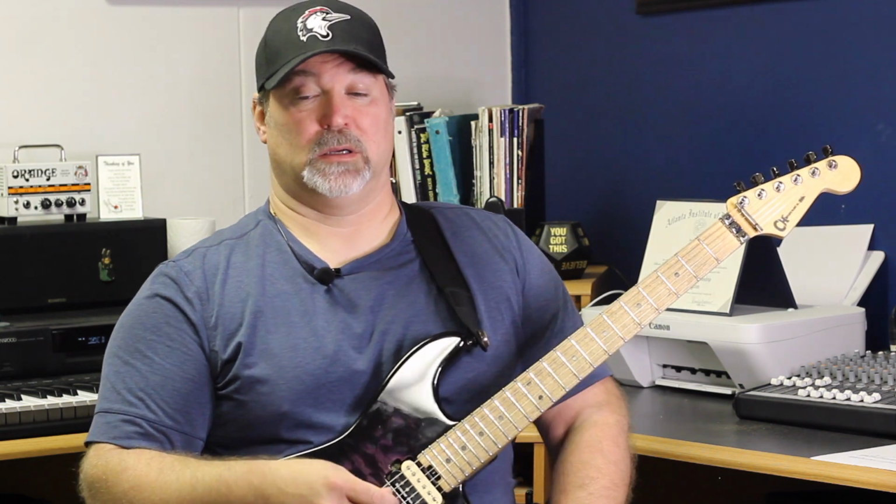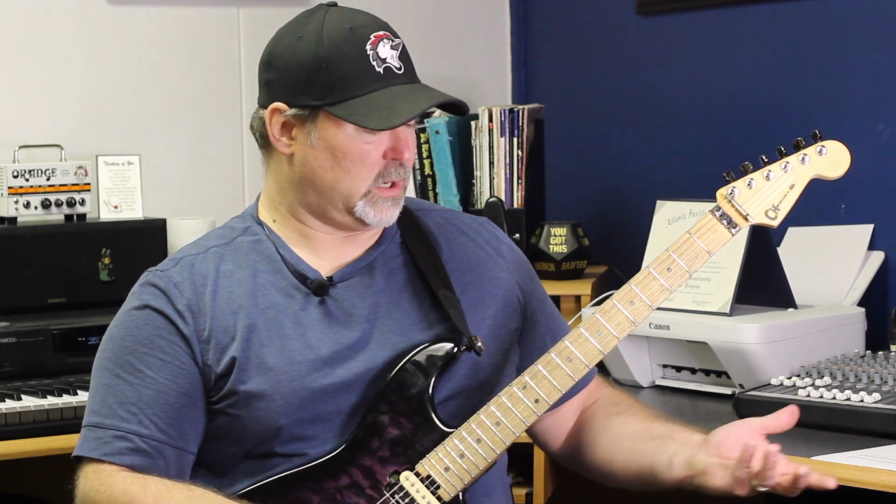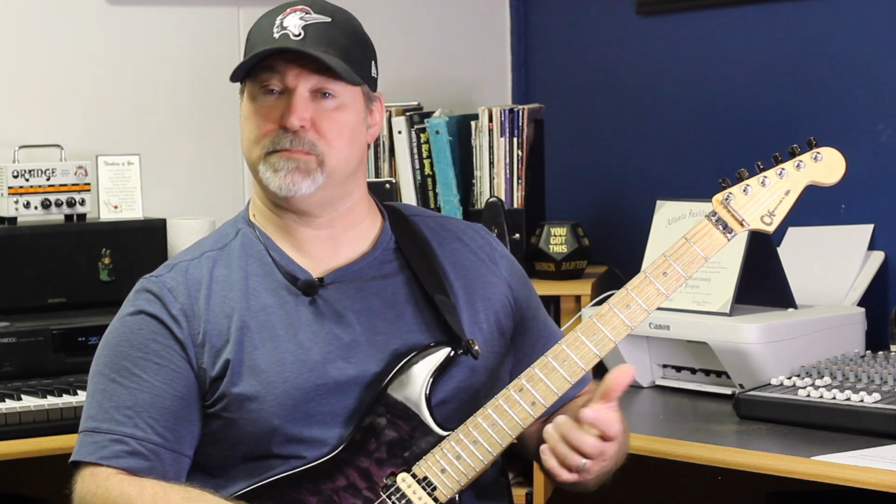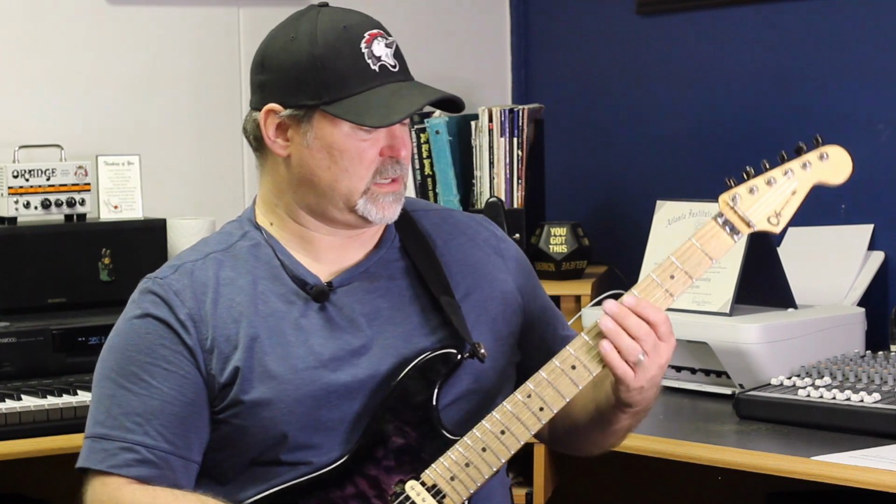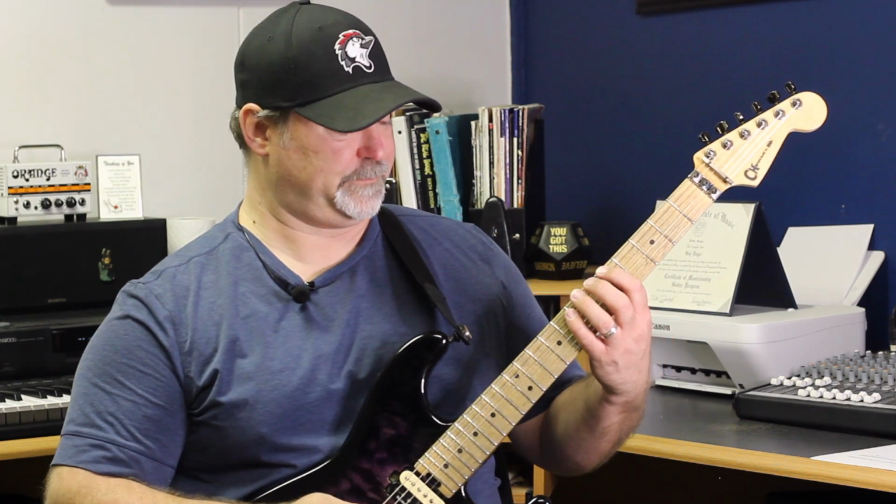Okay, great. The next thing we're going to talk about is the Dorian mode. The Dorian mode also has the minor pentatonic scale in it, and it's got a regular major 2, but this time it has a major 6 in it. So this looks like this scale here.